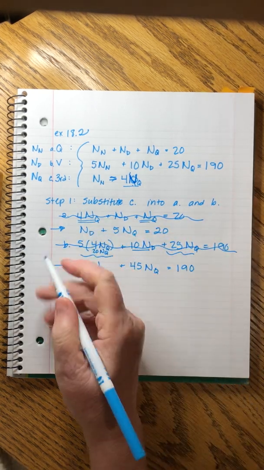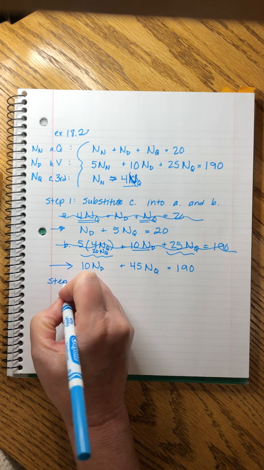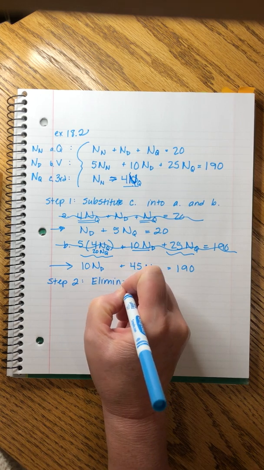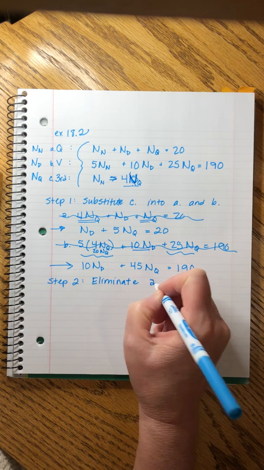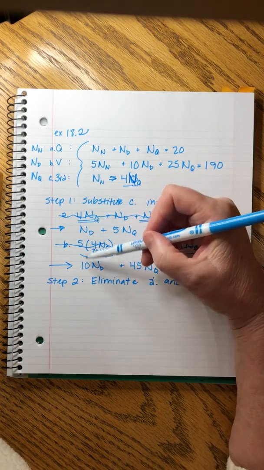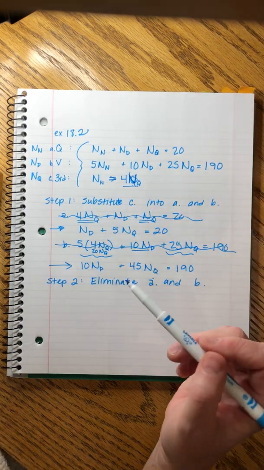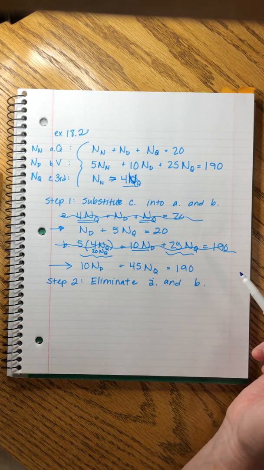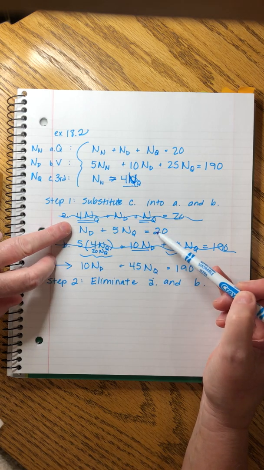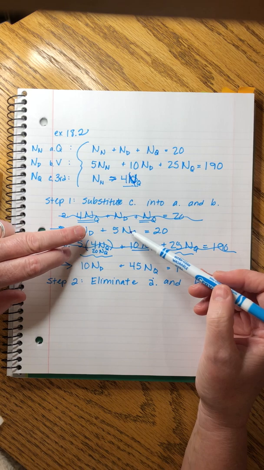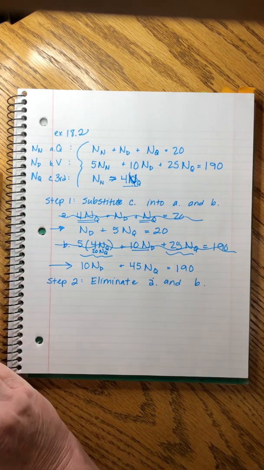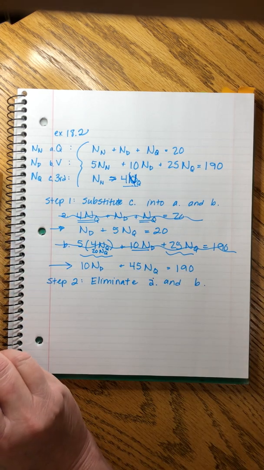I'm comparing these two. Step 2 is to eliminate A and B. Again, I'm going to look down the columns and figure out what's the easiest way to eliminate this. Let's see, these guys, I could multiply this top one by minus 10. That would make these eliminate. Or I could multiply this one by minus 9. That would give me 45 here, and those would eliminate.